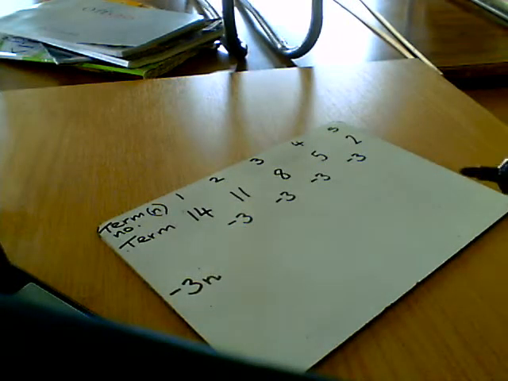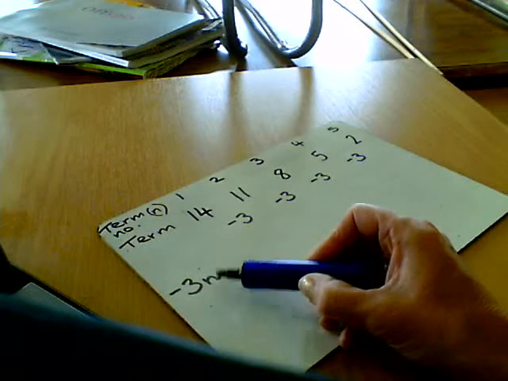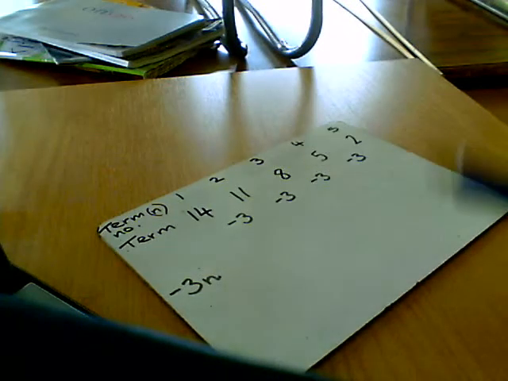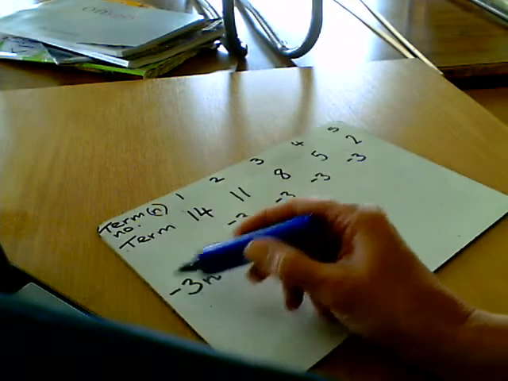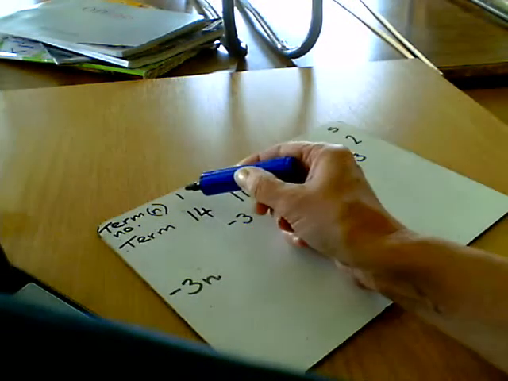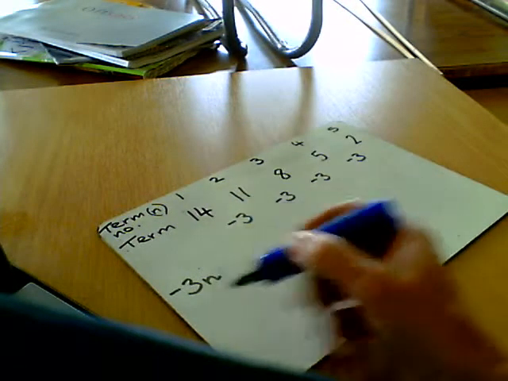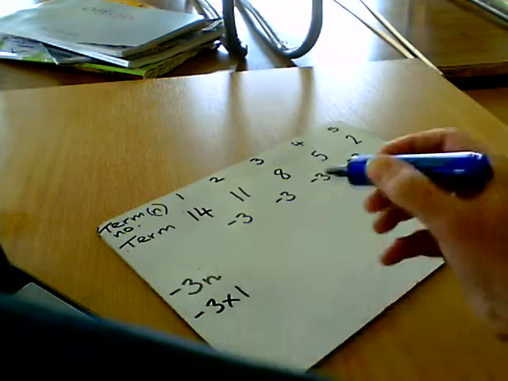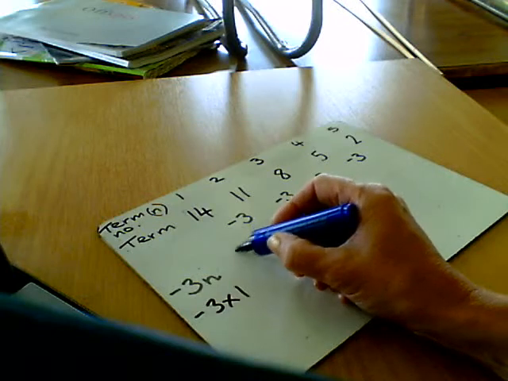Right, now what I need to do is substitute the term number into this rule to create another sequence so that I can compare the two. And this is slightly more difficult because I have a negative number here. So I have to remember that if I substitute n is 1, we have minus 3 times 1, which is minus 3.